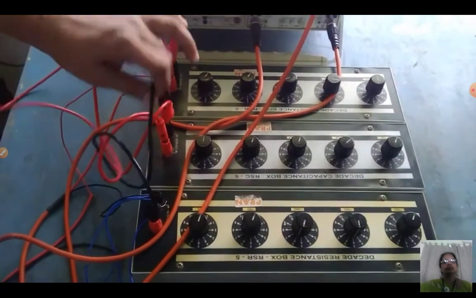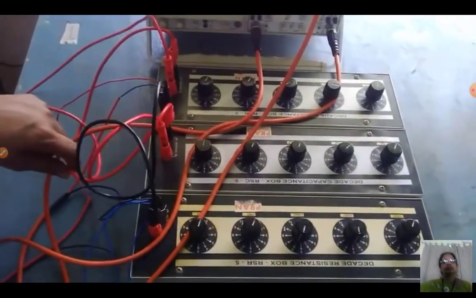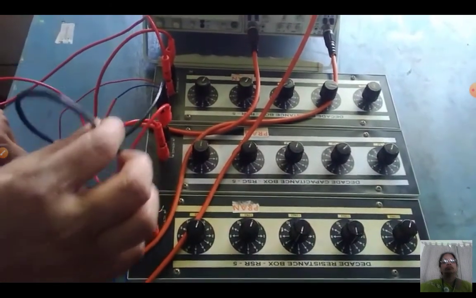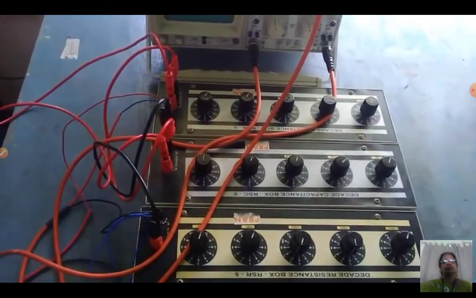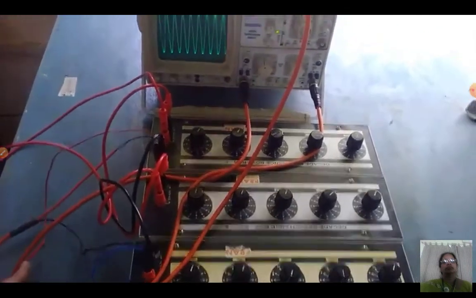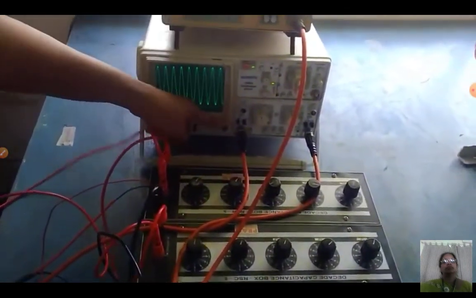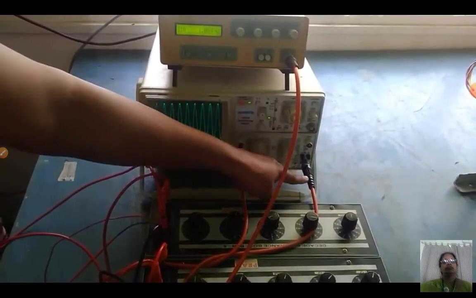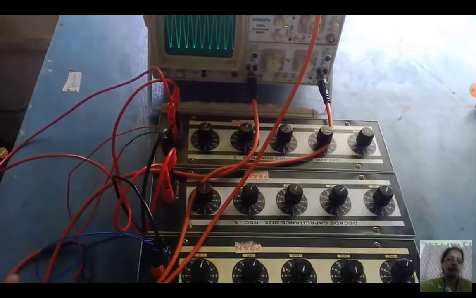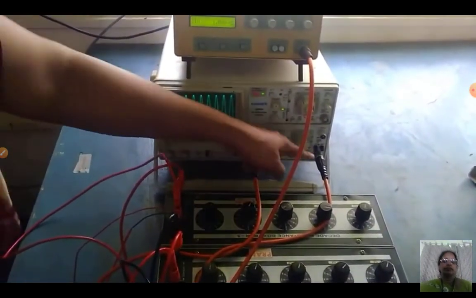So the outgoing terminal of the capacitance is connected to the incoming terminal of R2, and then the outgoing terminal of R2 is connected to the signal generator, the input probe, and the output probe. So the negative terminals of the signal generator, input probe and output probe are connected together.